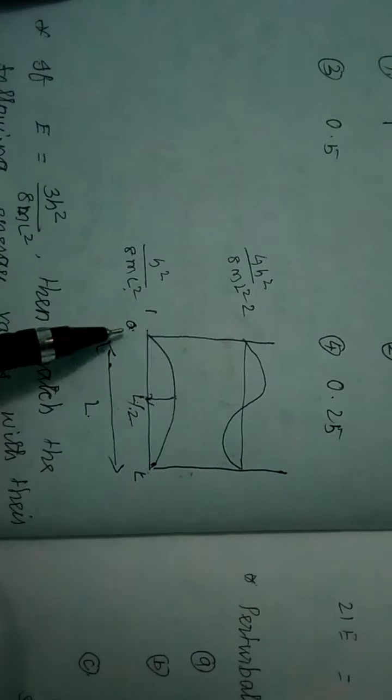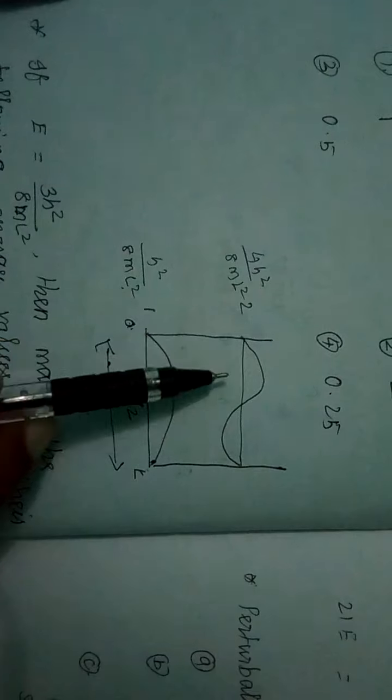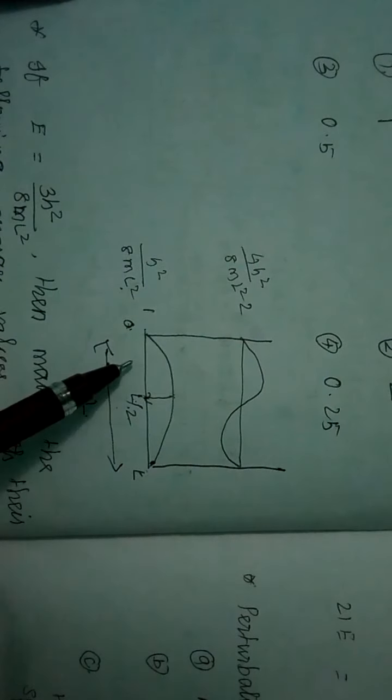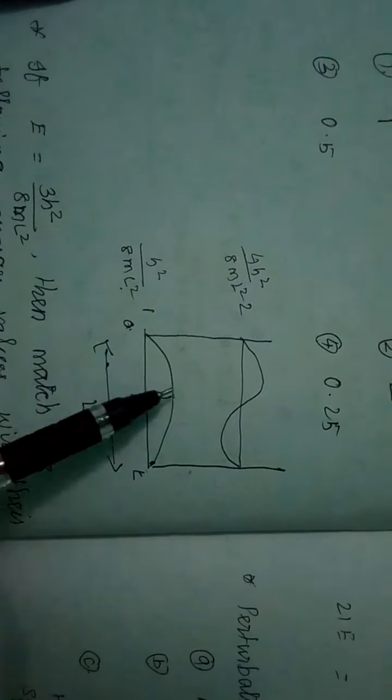Here the wave function will be at its maximum in the middle of the box in the ground state. The energy of the ground state is h square by 8 m l square, and the first excited state, that means the second level, is 4h square by 8 m l square. But here they have asked about the probability of finding the particle between 0 to L by 2. So in the one-dimensional box, in the ground state, the total probability is 1. When you calculate for 0 to L by 2, its probability should be half of 1. So that means 0.5 is the answer for this.